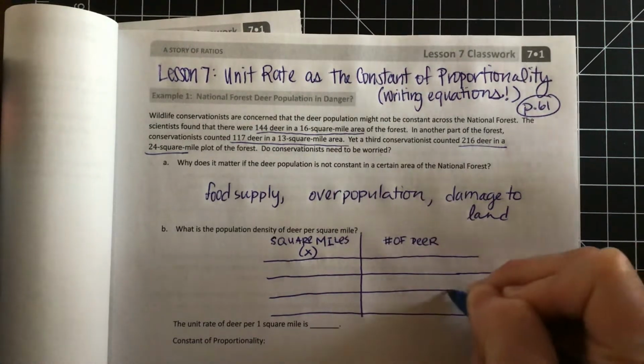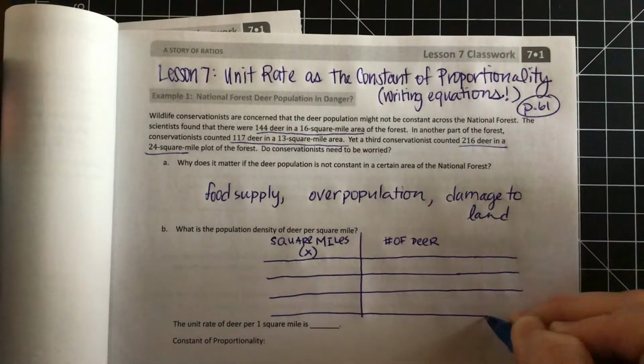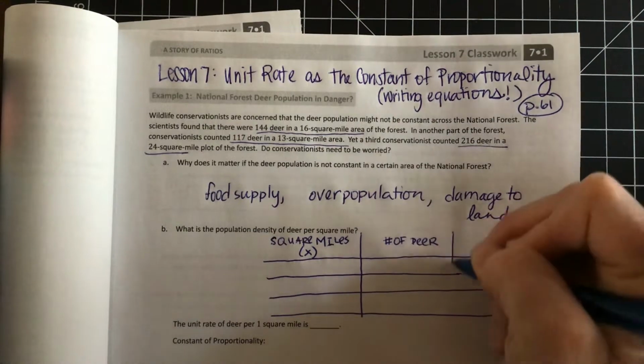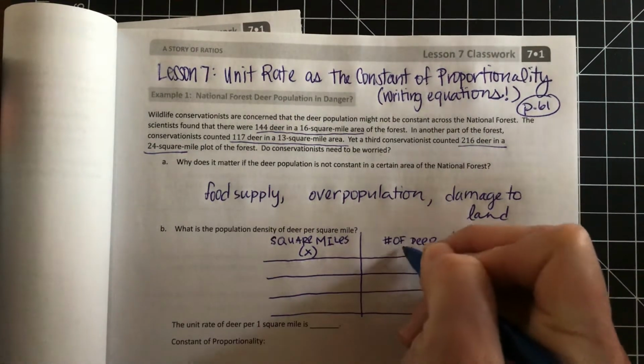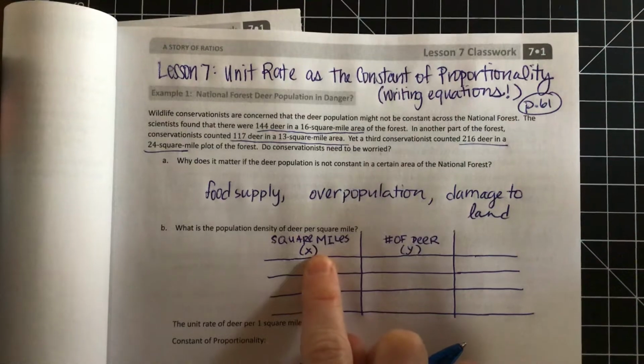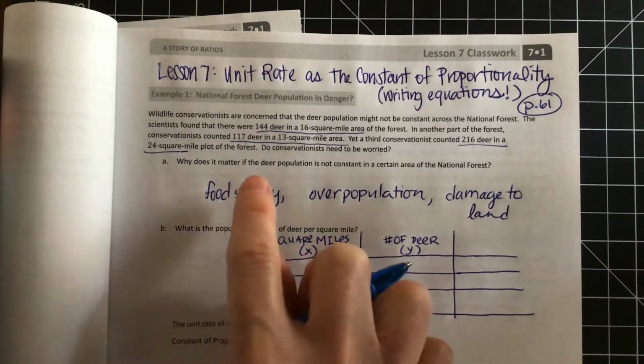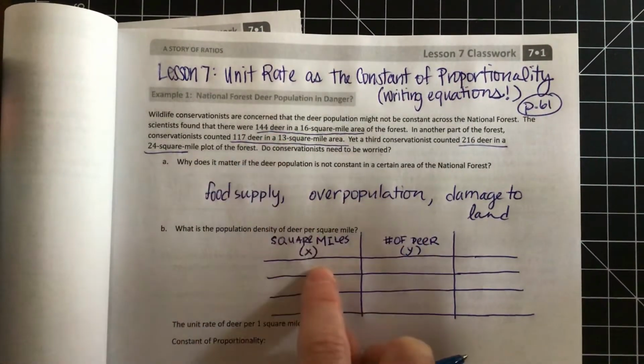I think I want one more column here so that I could do the math, the division of y and x. So if we say the number of deer is y, and square miles is x, let's just fill in our information here.